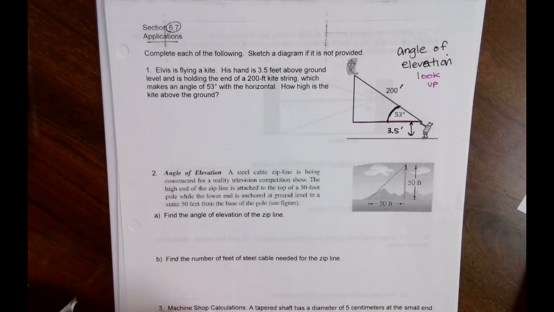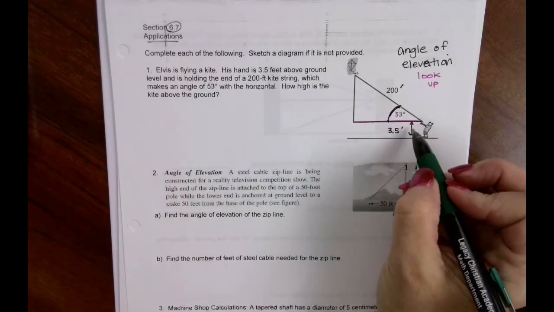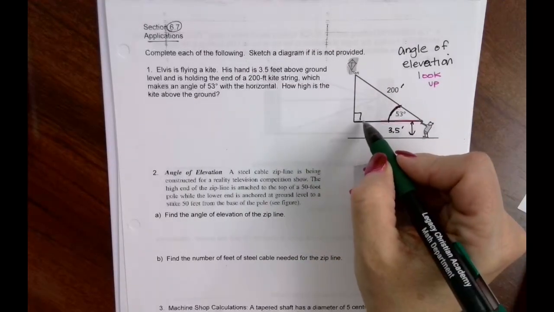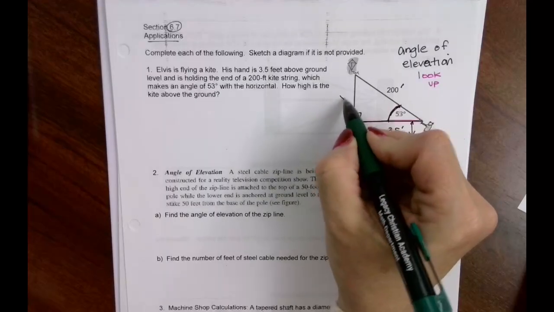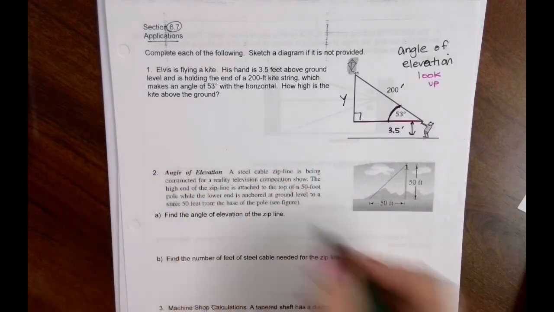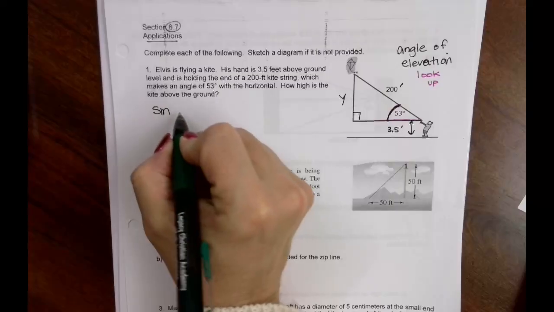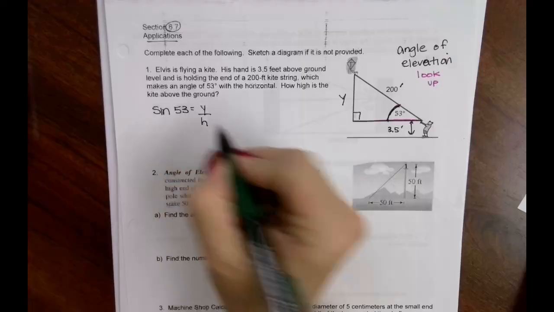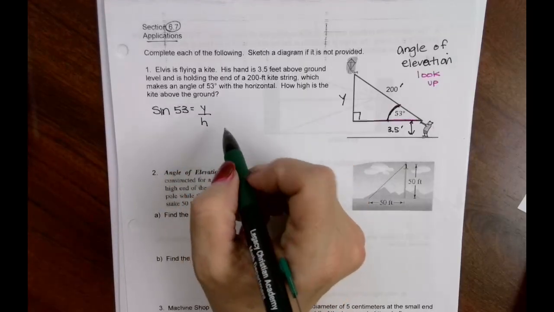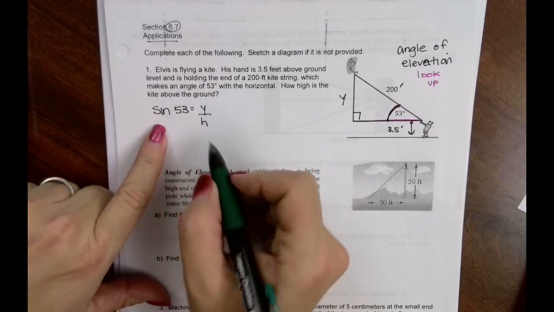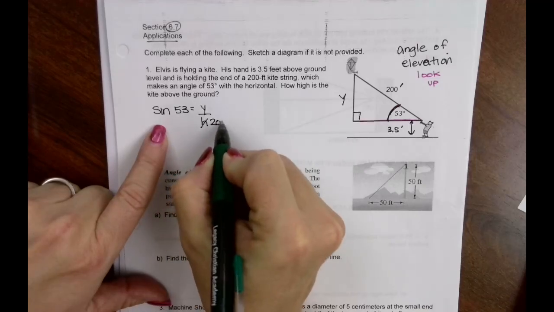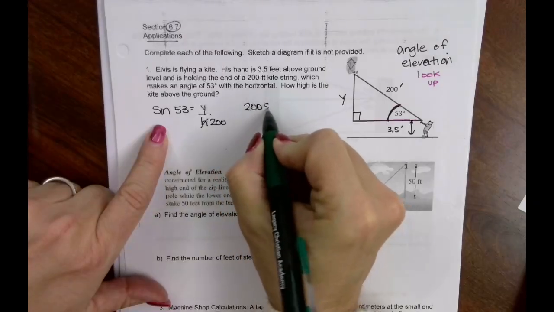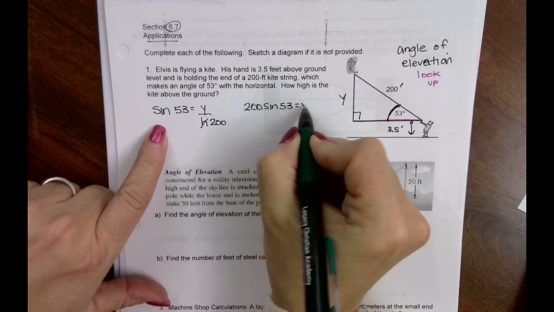Okay, so how high is the kite off the ground? Well, here's what we know. We've got our hypotenuse right here. So here's a right angle that we have. What I want is this distance. I want my y. So what I know is that sine of 53 is going to be y over my hypotenuse h, or if you're still using radius r, that's fine too. I know this value right here is going to be 200. So to solve this, I move my 200 over, and I have 200 sine 53 equals y.